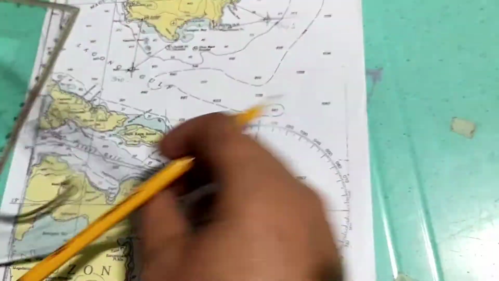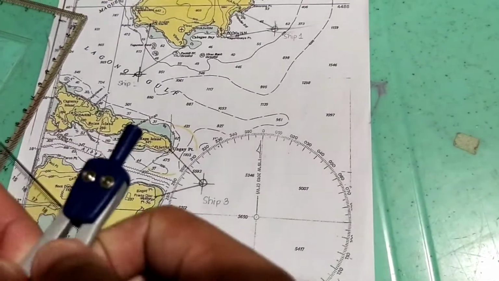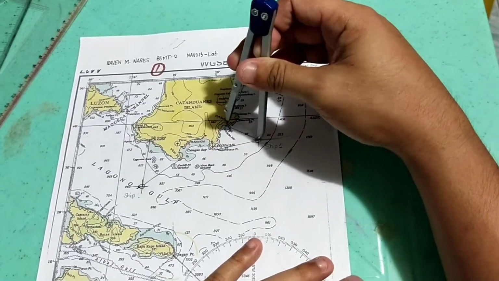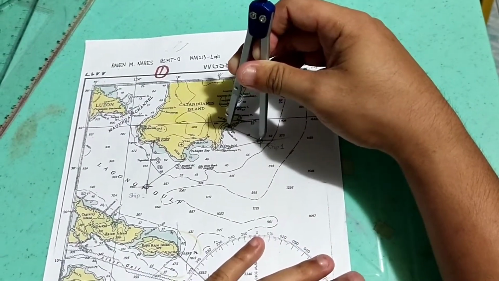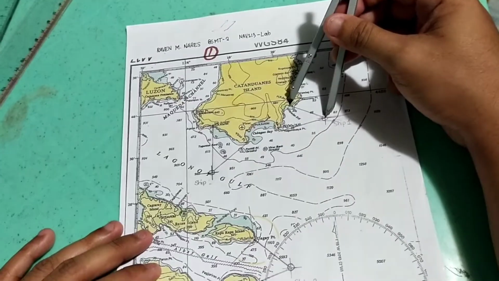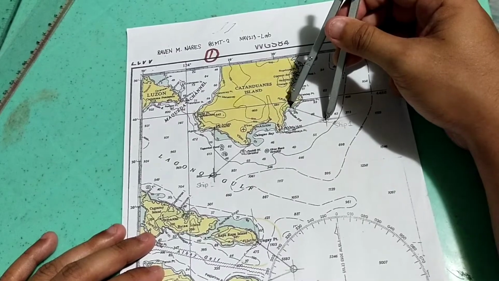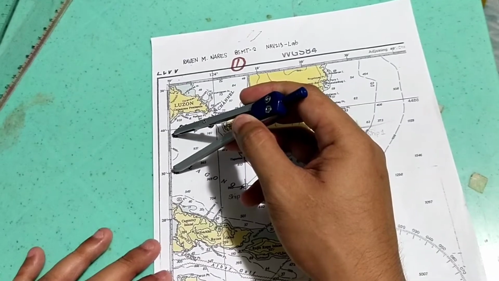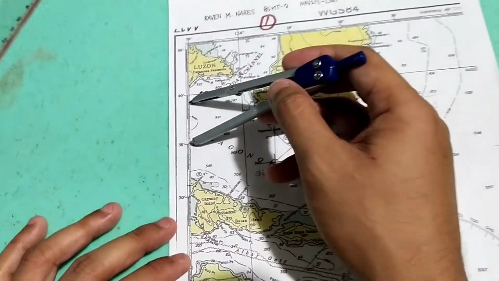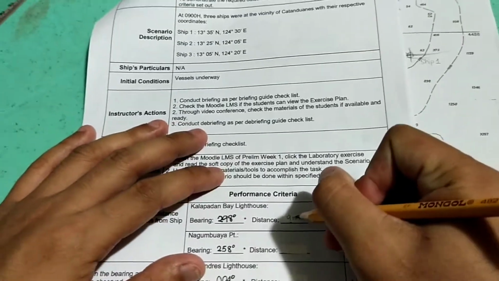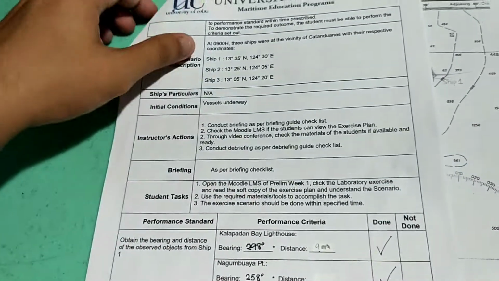And to get the distance in Kalapadan Bay, you have to measure this, your position, your line of position and its lighthouse, and bring it to the latitude scale. So approximately 9 nautical miles.